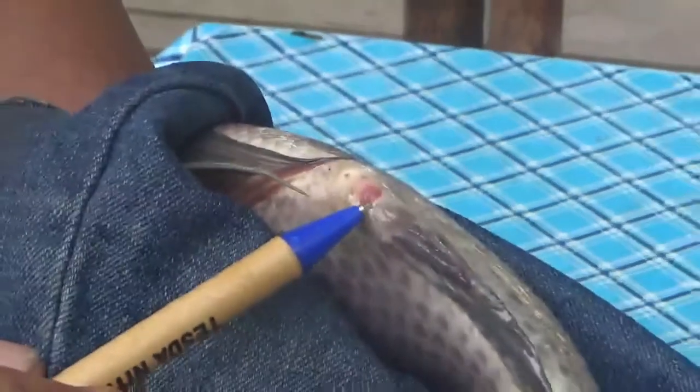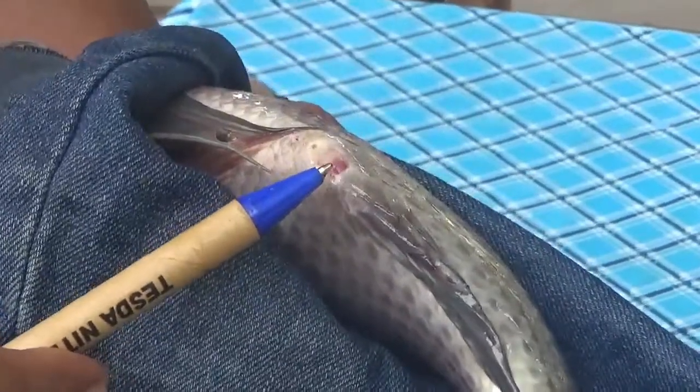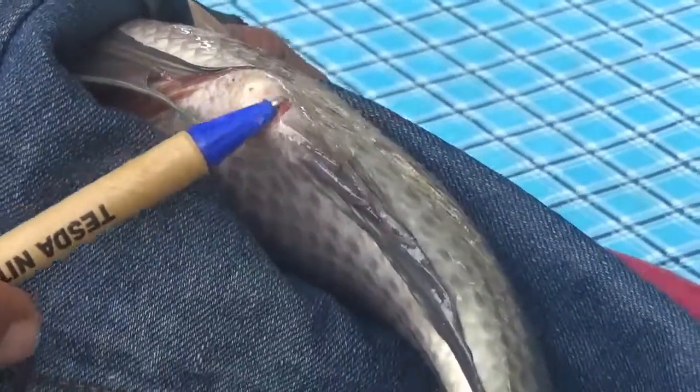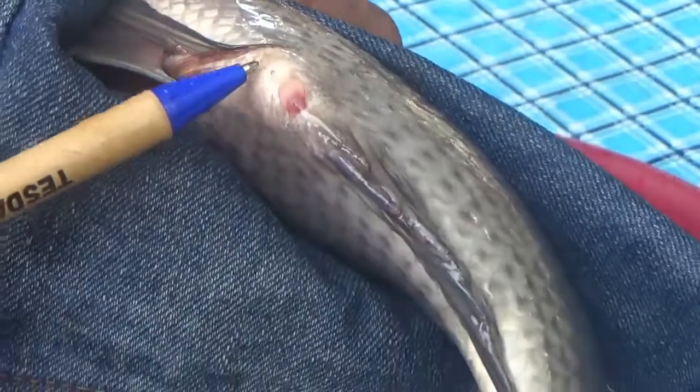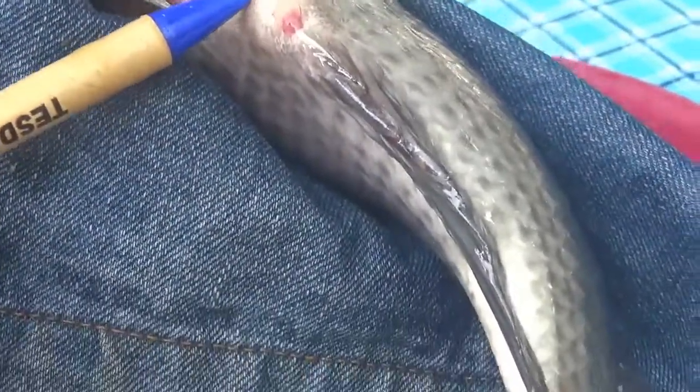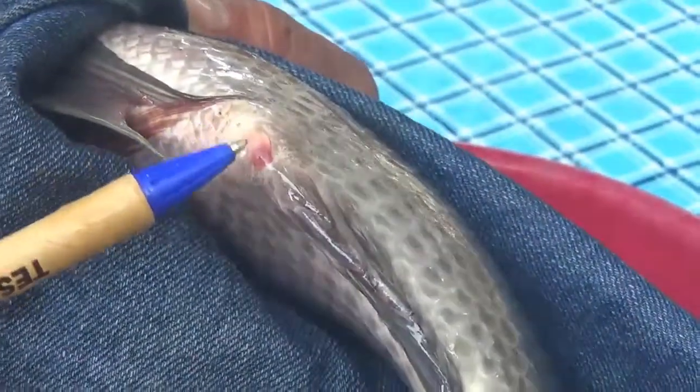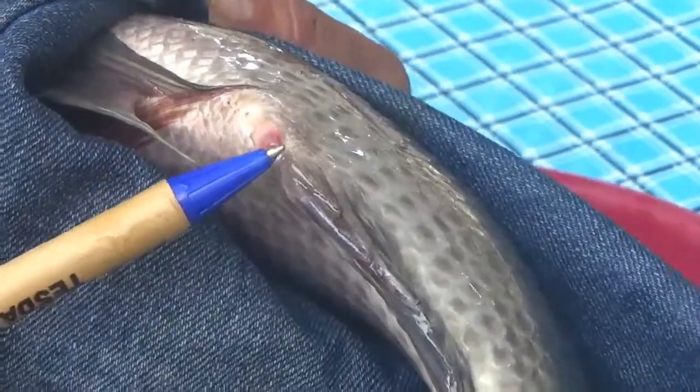This one here is the genital papillae, and it is pointed, so it is a male tilapia. The one here is the anus, so the urine will also come out here.